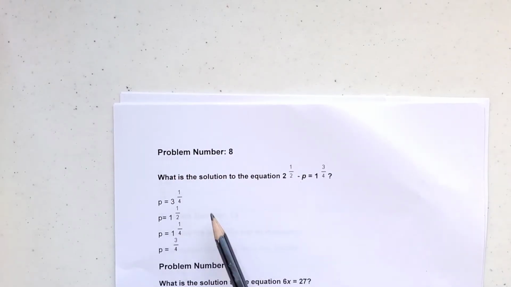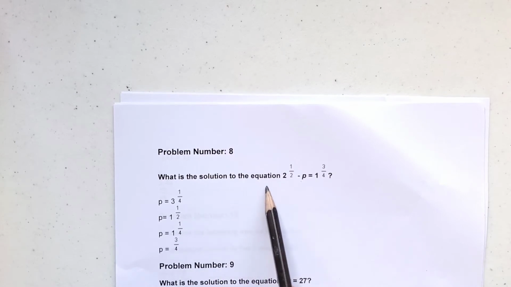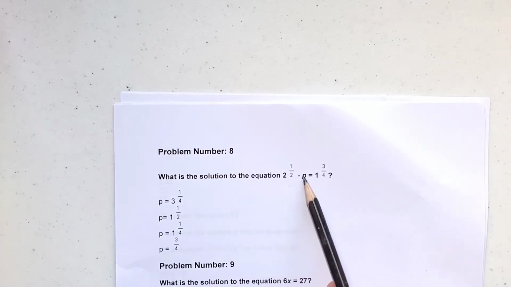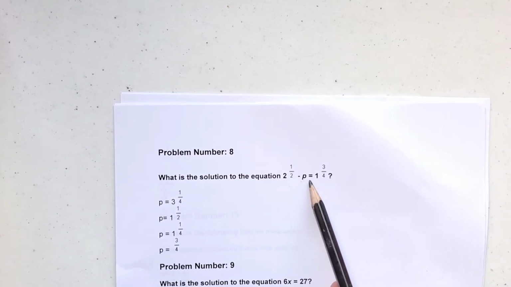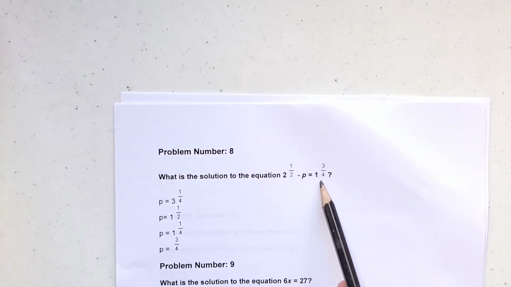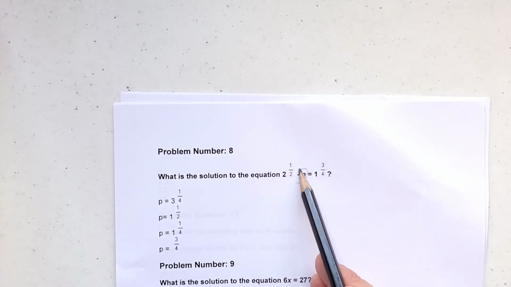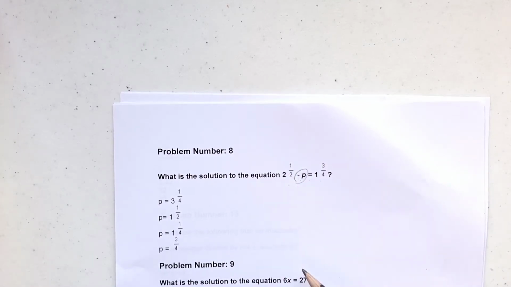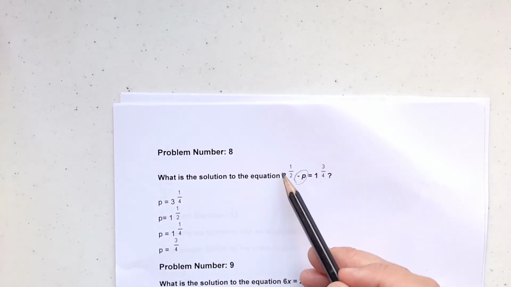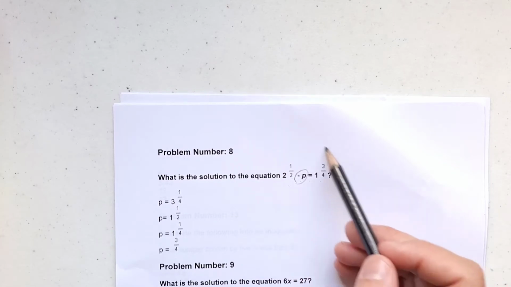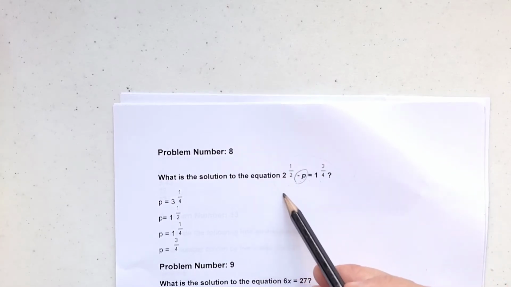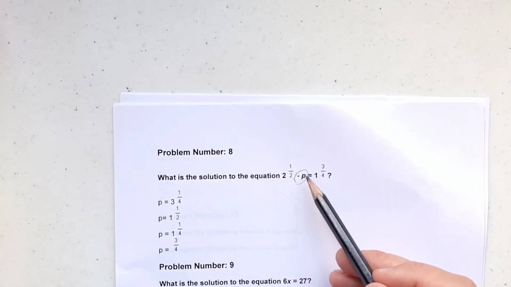Problem number 8. What is the solution to this equation? 2.5 minus 8 minus the variable p equals 1 3/4. This one's tricky because they made the variable negative, and it's kind of hard when they do that. So what we do is we change the signs of everything so that our variable will be positive.